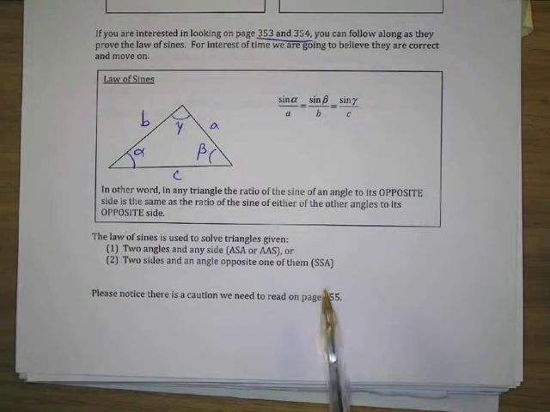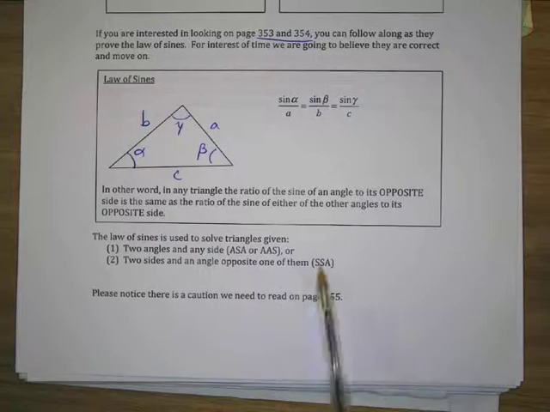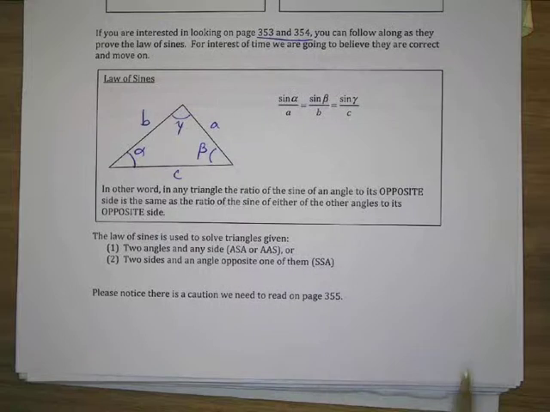With trigonometry, we can actually solve the SSA case. We'll never be able to do the AAA, because they're all proportional and we don't know the rate of proportionality, so we can't solve it. But we are going to learn a way to do the SSA case, which you weren't able to do in geometry.